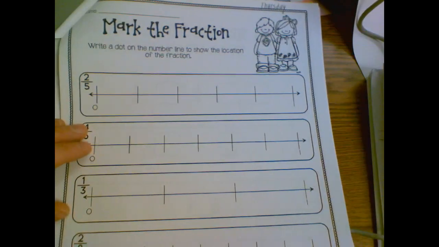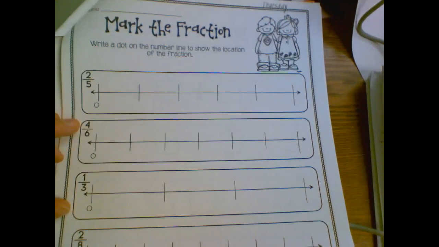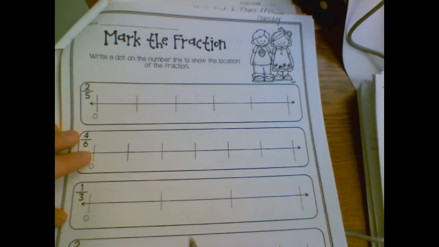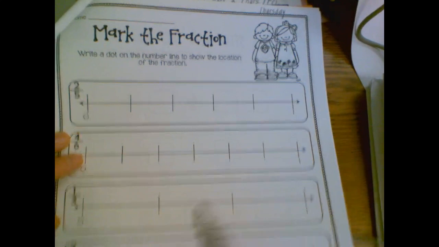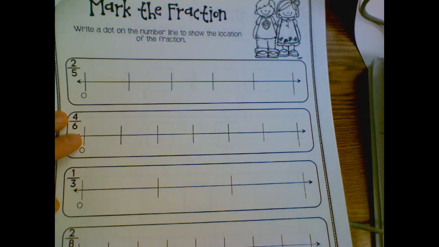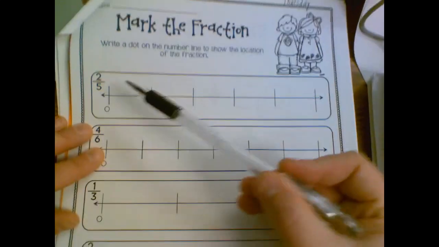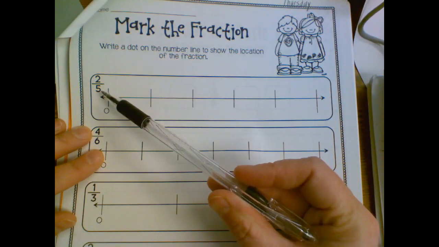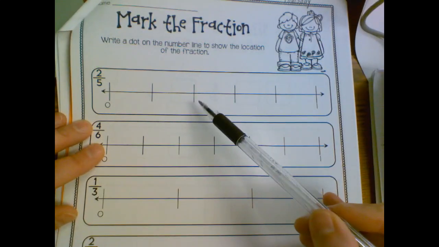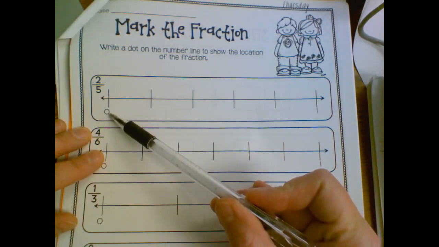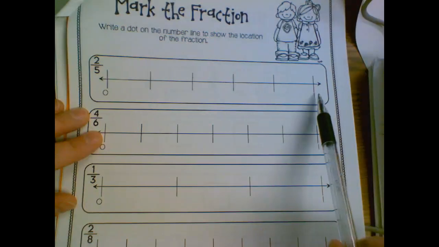Let's look at the next page. Okay. All of these number lines on this page, it says write a dot on the number line to show the location of the fraction. So they're asking you to locate 2/5 on this number line. It's important to see 0, 1.